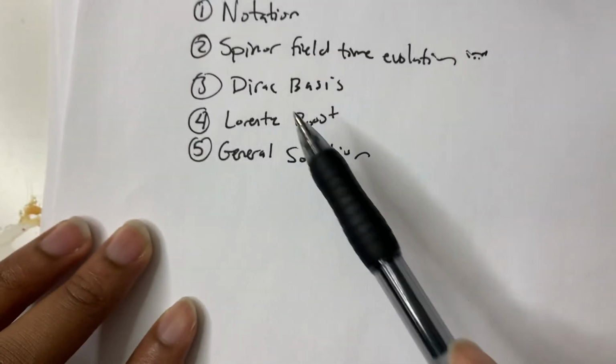Okay, so what's next on our list? Okay, let me just get, where is the list? Can't find it. I believe what we have to do now is talk about the Dirac basis. Yeah, here it is. Next is the Dirac basis.